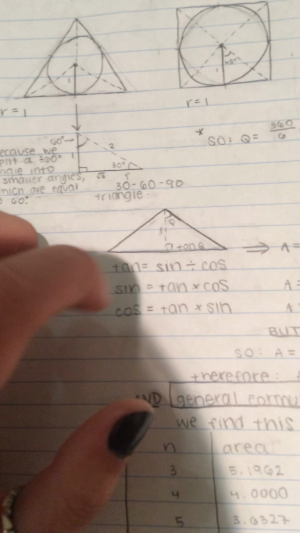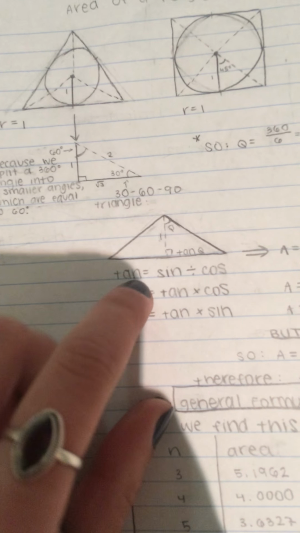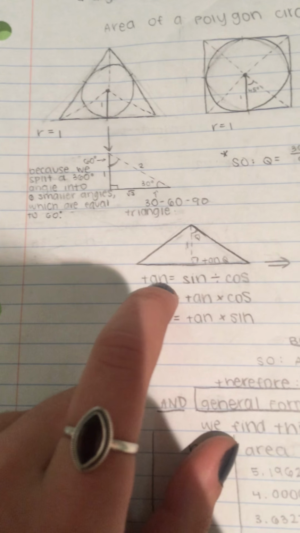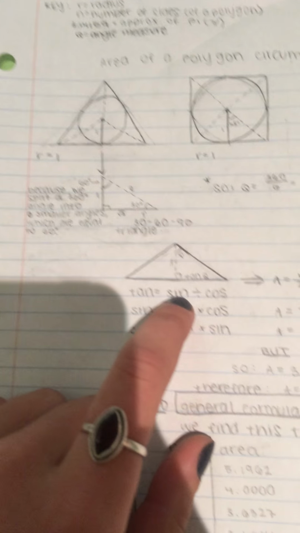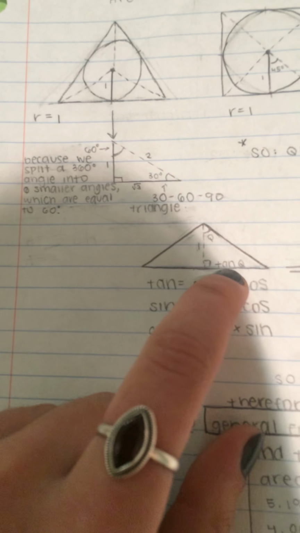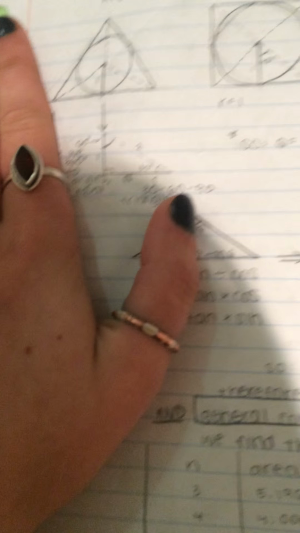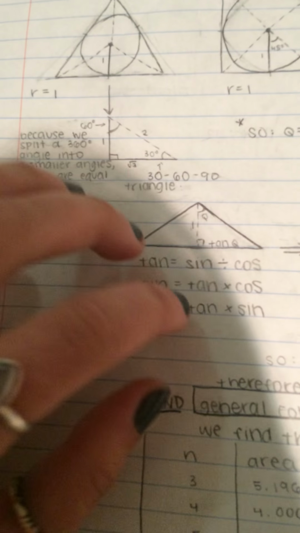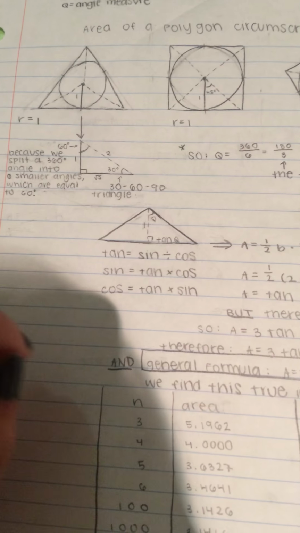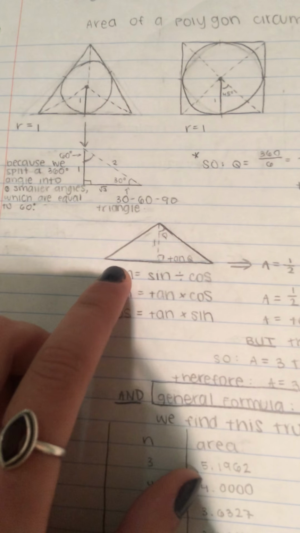We know that the rules of tangent, sine, and cosine show that the tangent of an angle is equivalent to the sine over the cosine. So we find that the length of this half is actually tangent of Q, because the sine over the cosine equals the tangent.